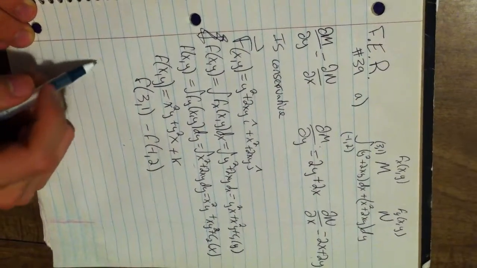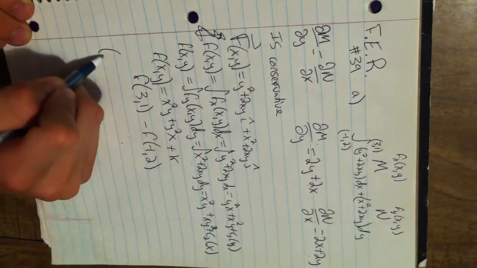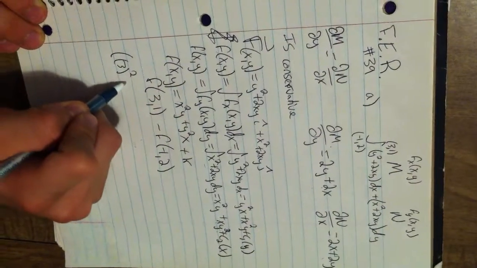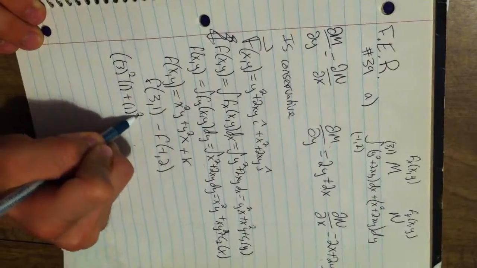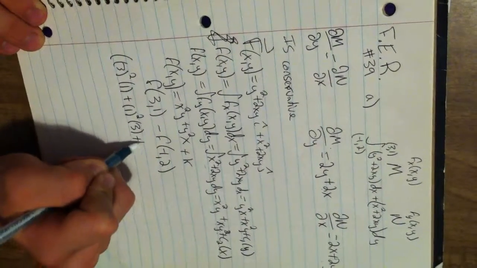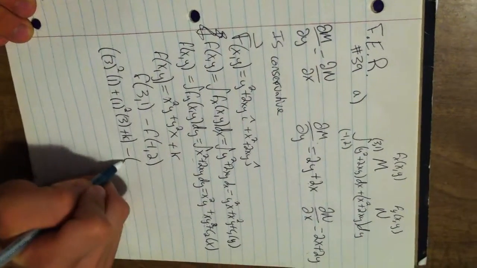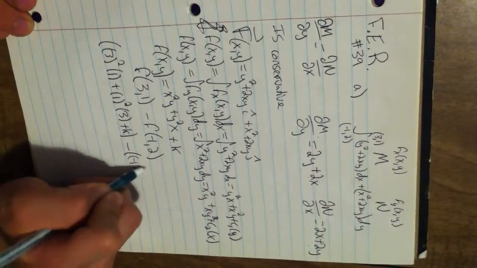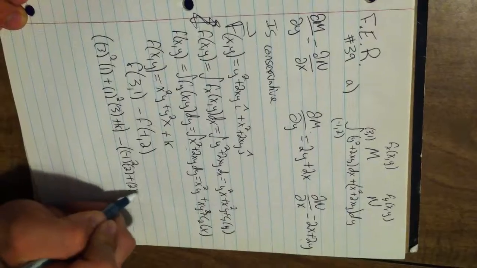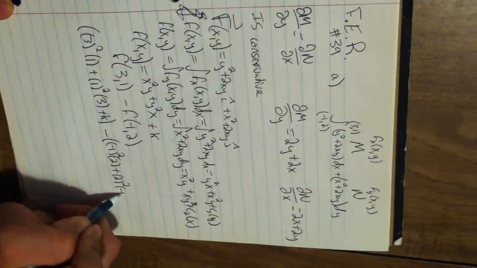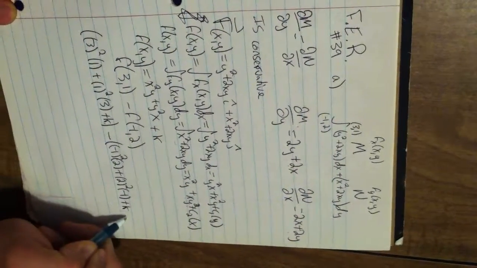Plugging in, we get 3 squared times 1 plus 1 squared times 3 plus k, minus (-1) squared times 2 plus 2 squared times (-1) plus k.